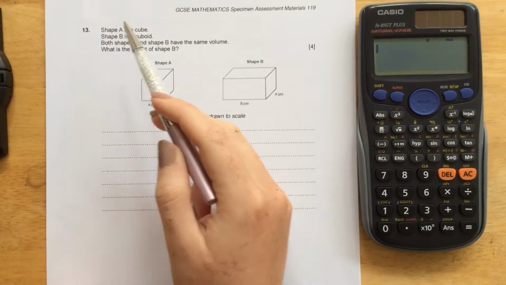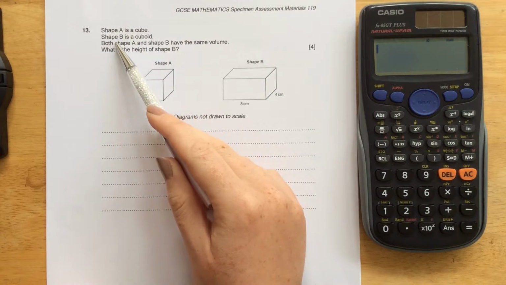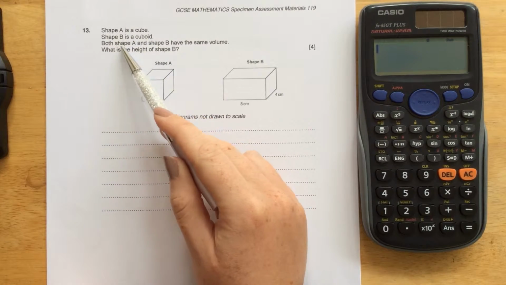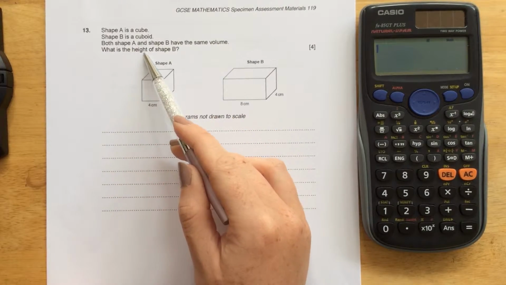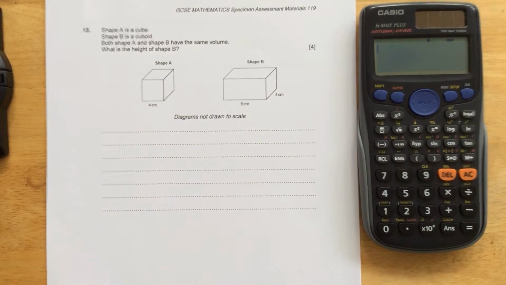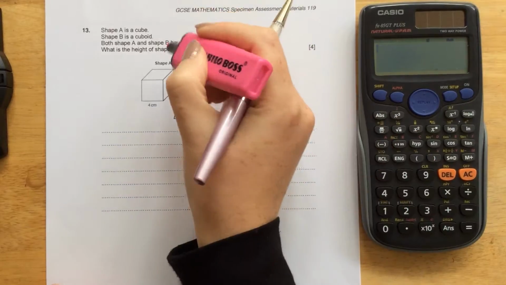Question 13. Shape A is a cube, shape B is a cuboid. Both shape A and shape B have the same volume. What is the height of shape B? So I'm just going to look at the key information now.